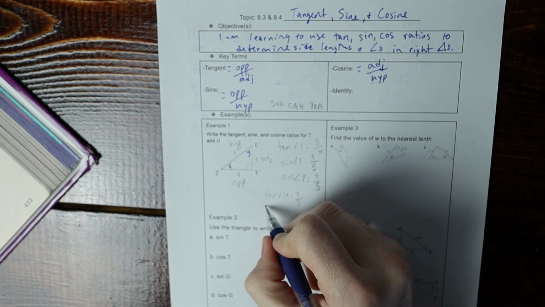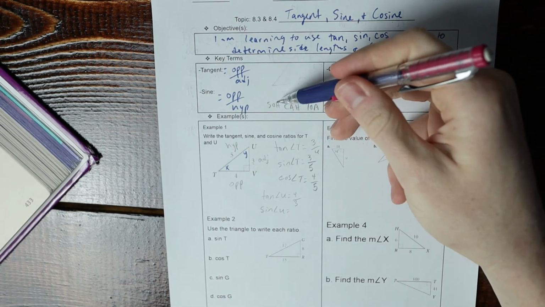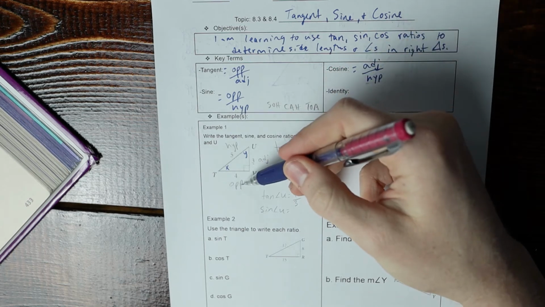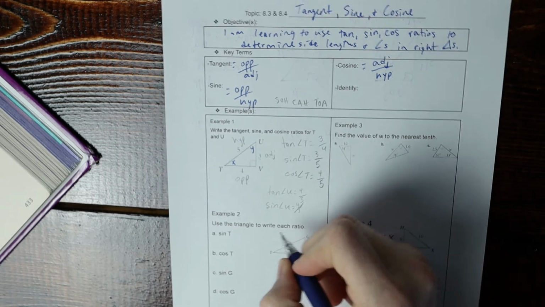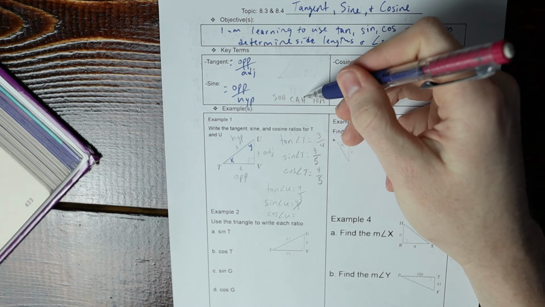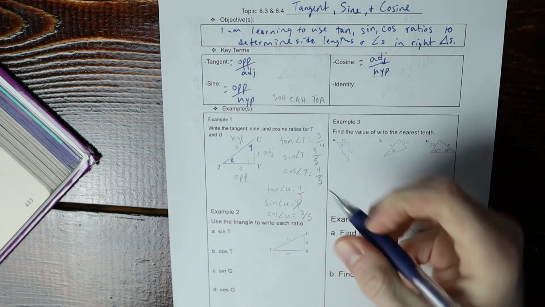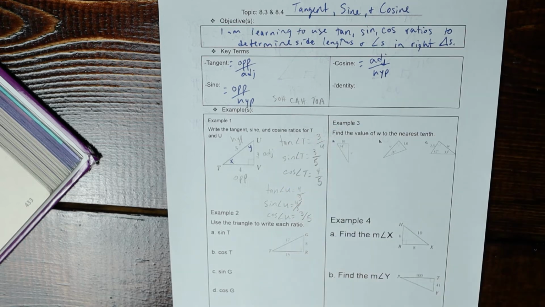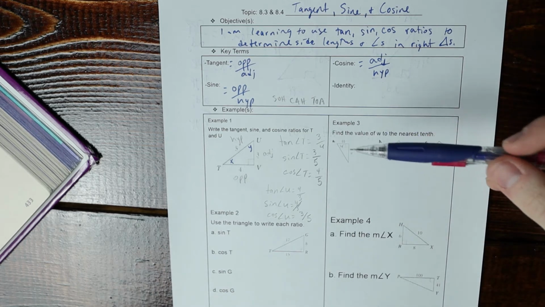So sine of angle U is going to be the opposite over the hypotenuse. So 4 over 5. And then cosine of angle U is going to be the adjacent side over the hypotenuse, which would be 3 over 5. 3 being the adjacent, 5 being the hypotenuse. So this is basically the framework to allow you to set up ratios for tangent, sine, and cosine.